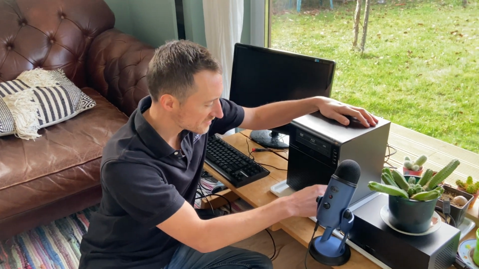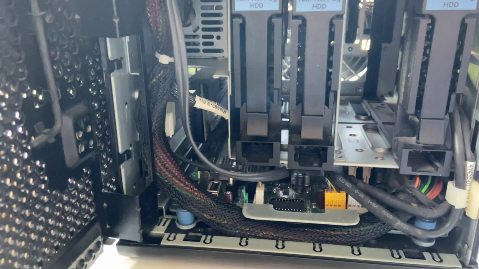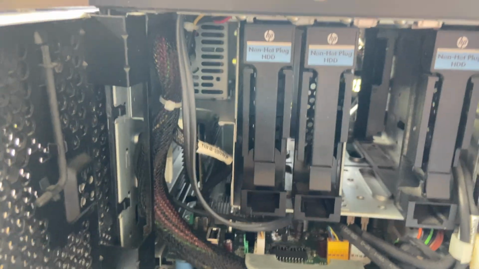So we've cleaned out the machine. It's really nice and clean in there now. Looks almost as good as new. You've done a good job there, Ellie. Well done. It's very clean.